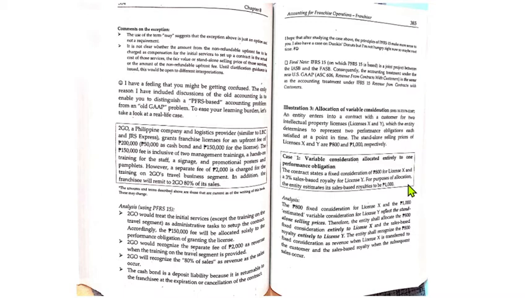For purposes of allocation, the entity estimates its sales-based royalties to be 1,000. What is the use of this sales-based royalty data? This is the basis for the 3% sales-based royalty on license Y. Let us read the analysis as we account for the variable considerations. The 800 fixed consideration for license X and the 1,000 estimated variable consideration reflect the standalone selling prices.